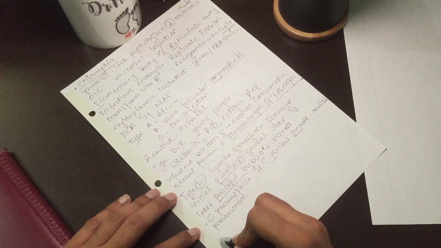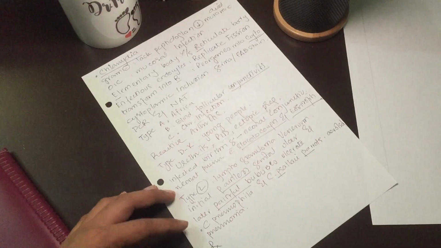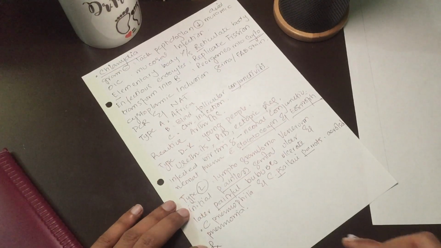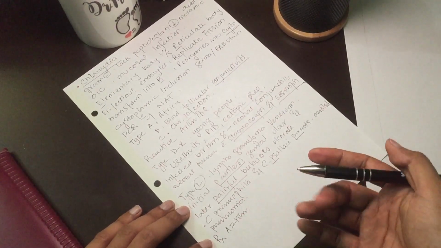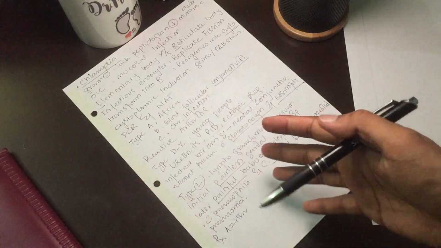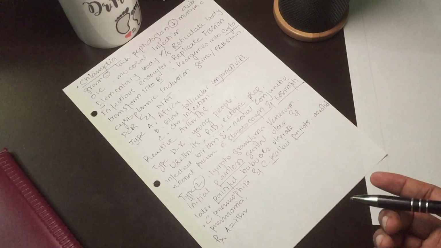So how to treat Chlamydia infection? First we give azithromycin, because there is no need to give a peptidoglycan inhibitor like penicillin and ceftriaxone.